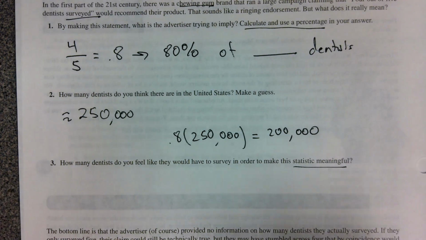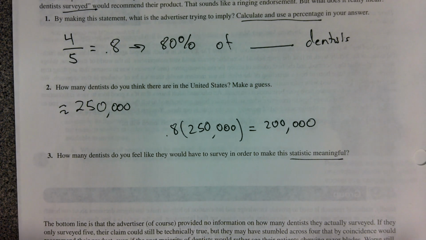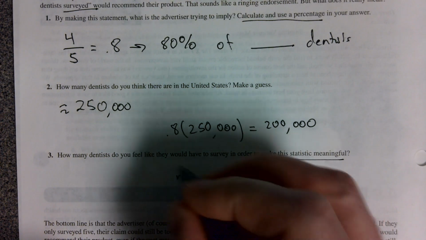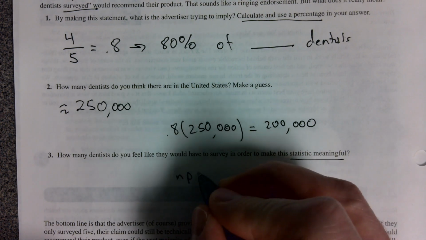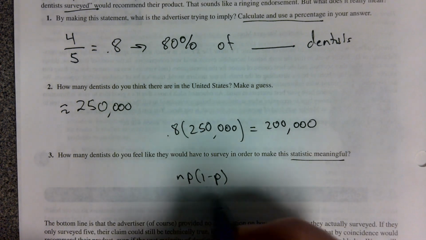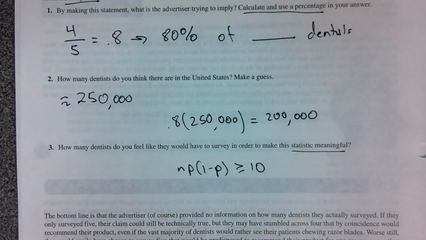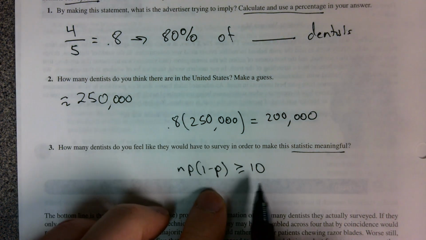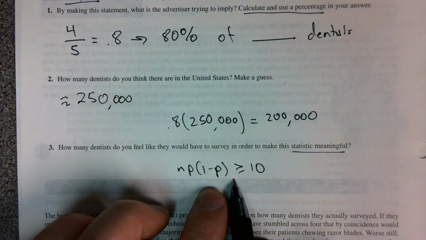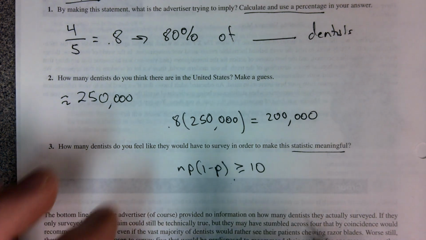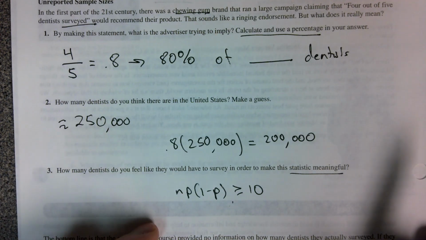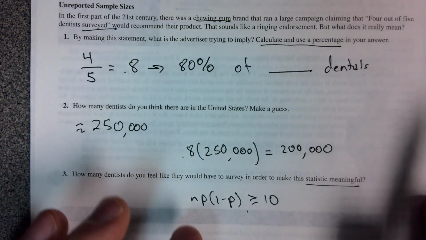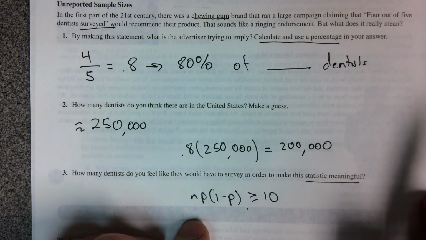There's actually some theory on this. If you take our stats class here at Jackson College, you'll learn that we need n times the proportion, that's p times 1 minus p. This product needs to be greater than or equal to 10. So we can calculate precisely how many. I'm not going to go into why this number matters, but there is an amount needed in order for us to make inferences. But if we fail to do this randomly, it doesn't matter how many people we talk to. It's a garbage inference.